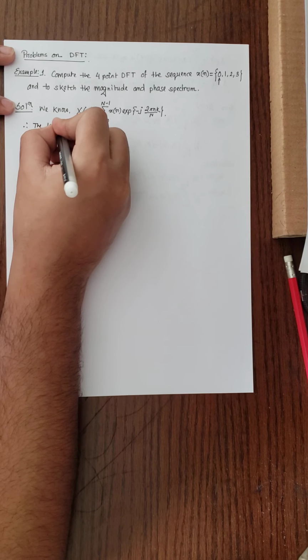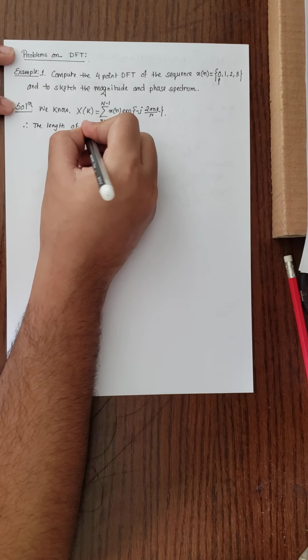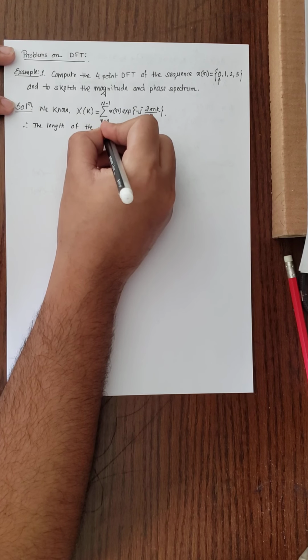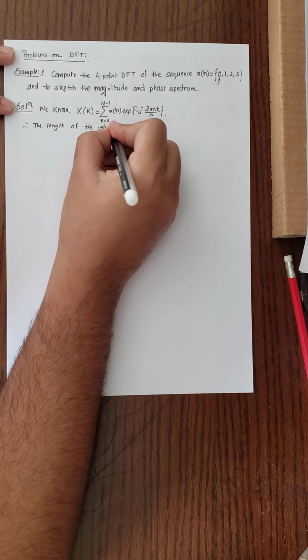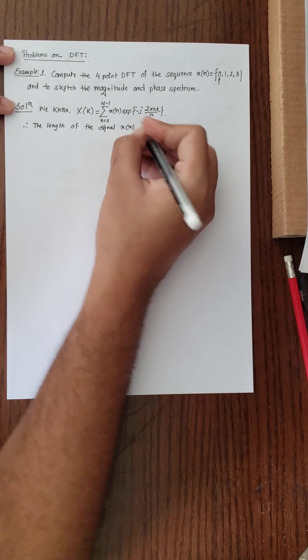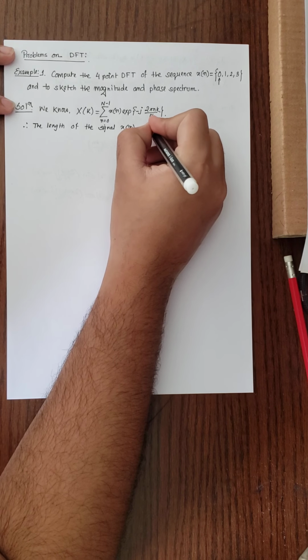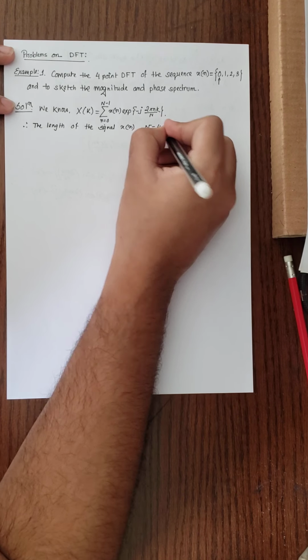The length of the signal x of n, N, is equal to 4.